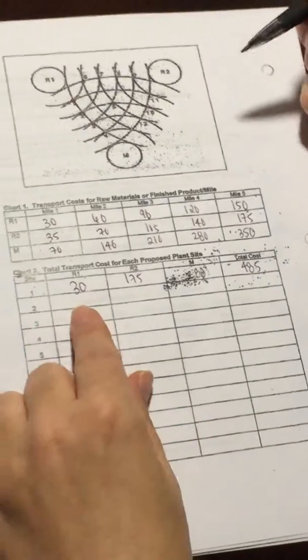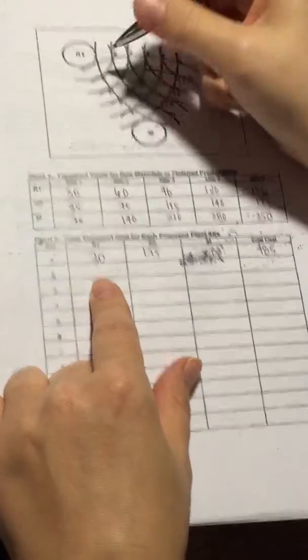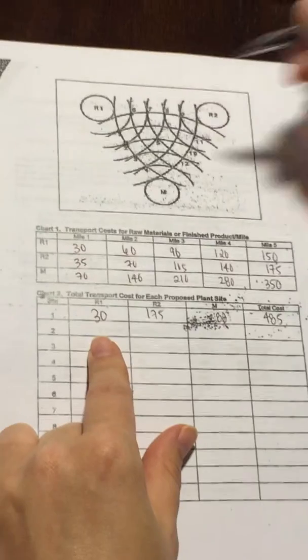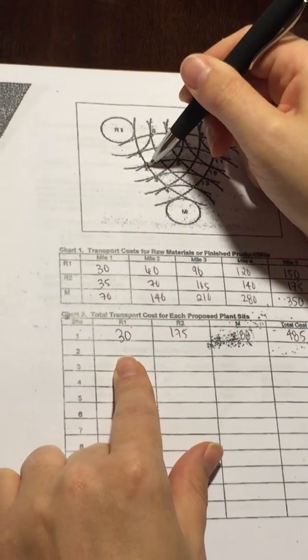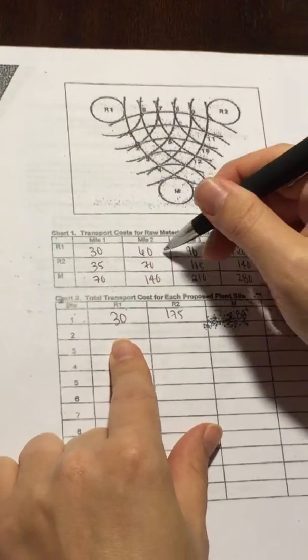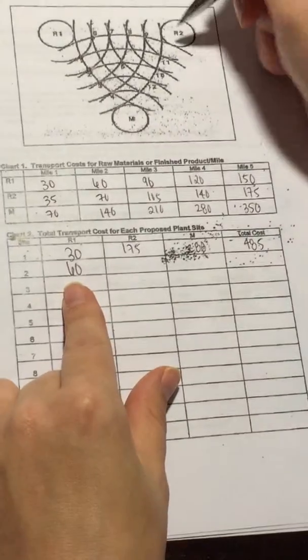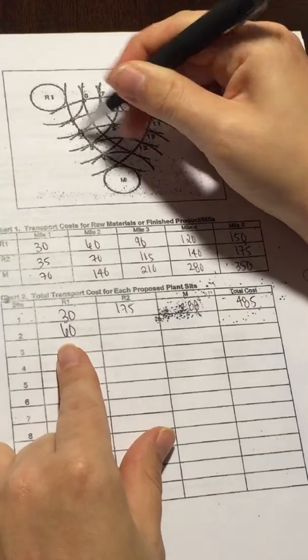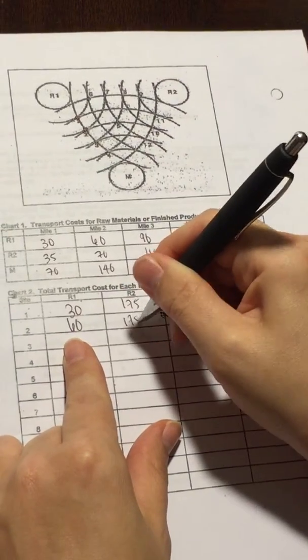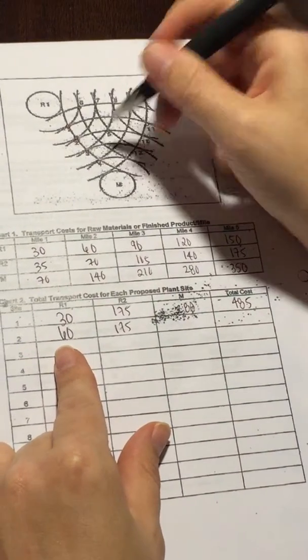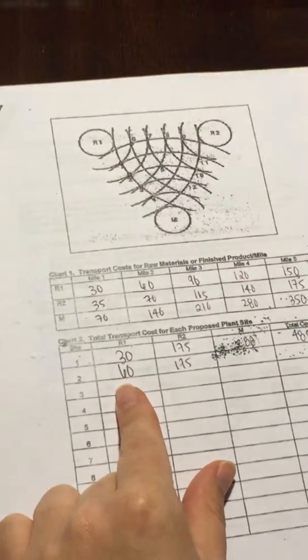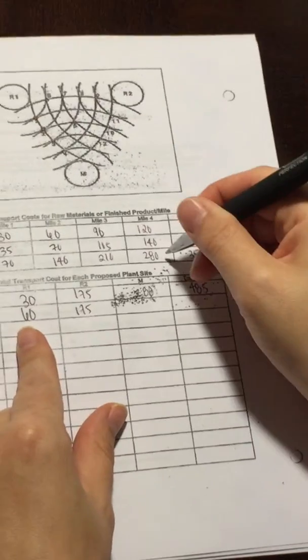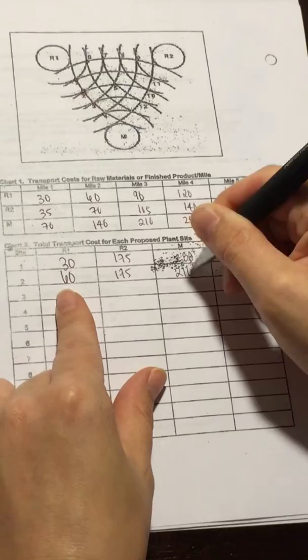So you continue to do that for each site. For example, site 2 right here is 2 miles away from raw material 1, so that's $60. From raw material 2, it's 1, 2, 3, 4, 5, so 175. And then from the market, it's only 1, 2, 3, so we see mile 3, and that's 210.